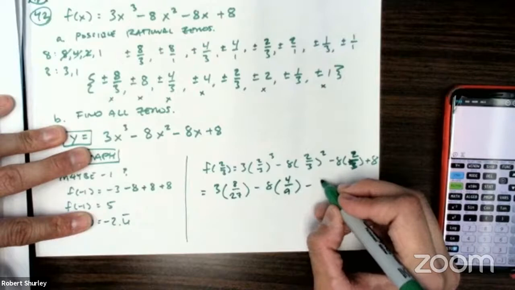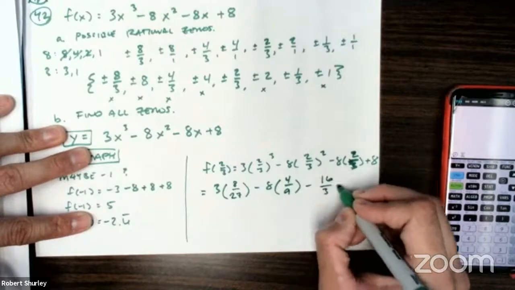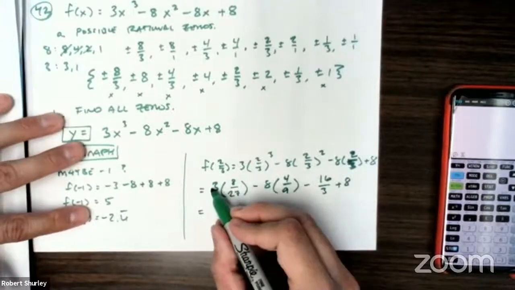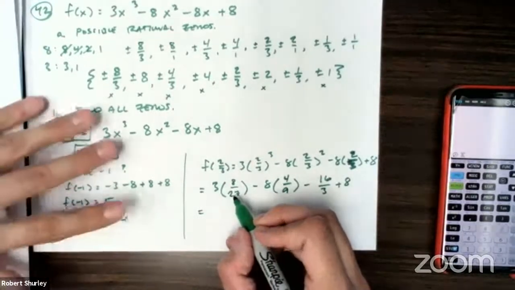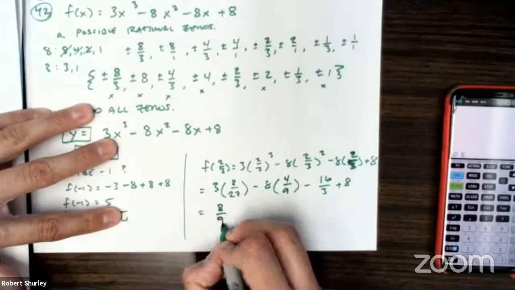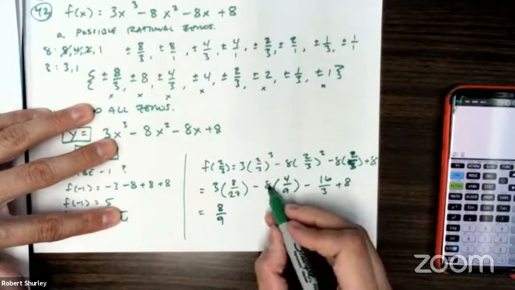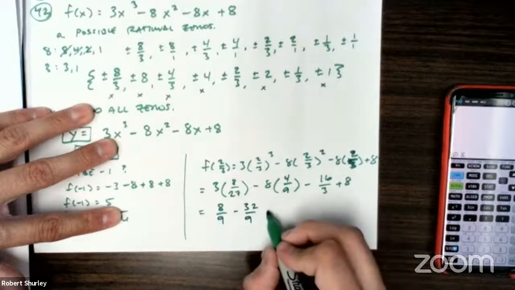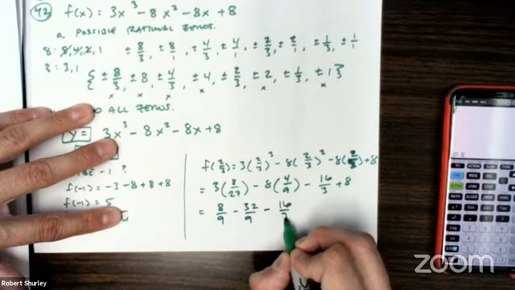So 2/3 cubed, you have to cube both the top and bottom, so that's 8/27. Minus 16/8 plus 8. Now 3 and 27 cancel out, that's 9, so this winds up being 8/9. 8 times 4 is 32/9. Minus 16/3 plus 8.